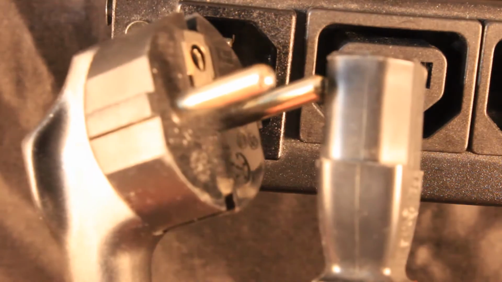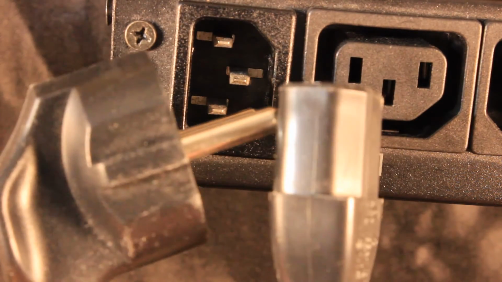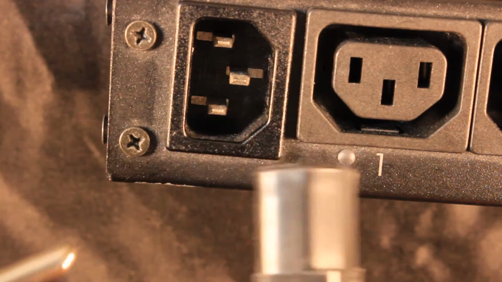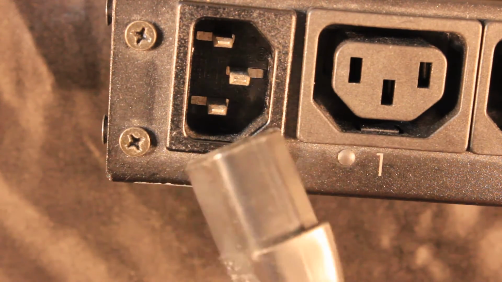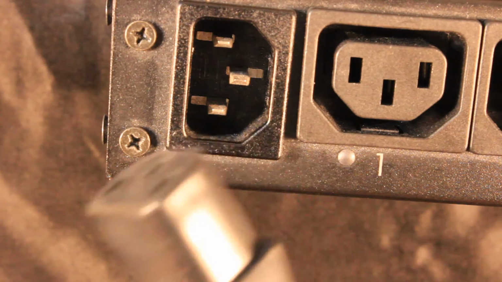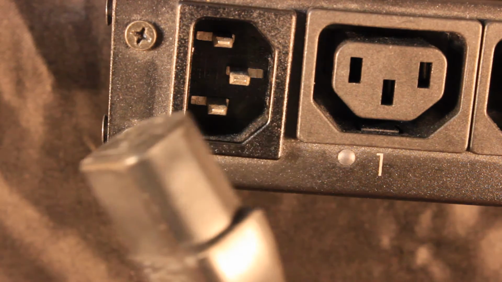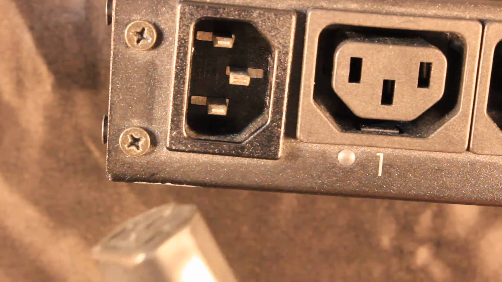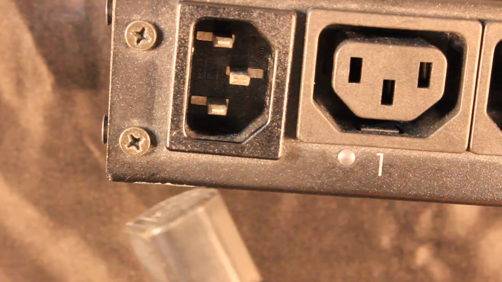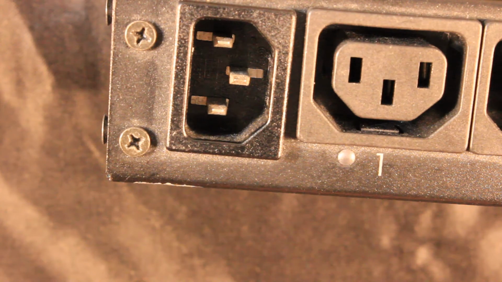And through this cable you can put in a maximum of 12 amperes, and in the case of European power that means you can have a maximum of 12 amperes times 230 volts, which is, give or take, about 2.5 kilowatt of maximum power.